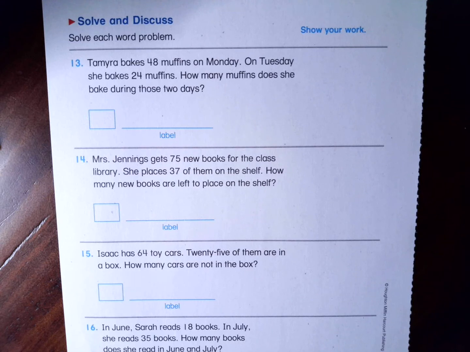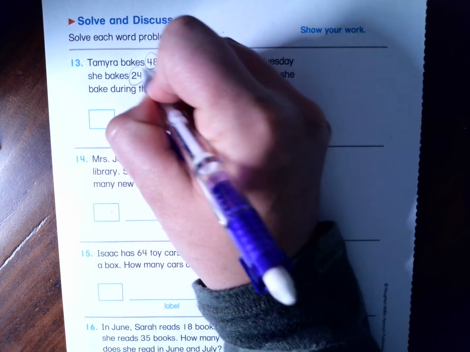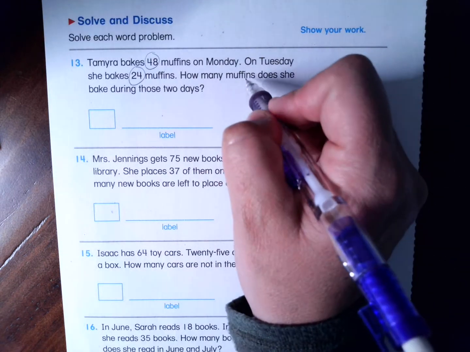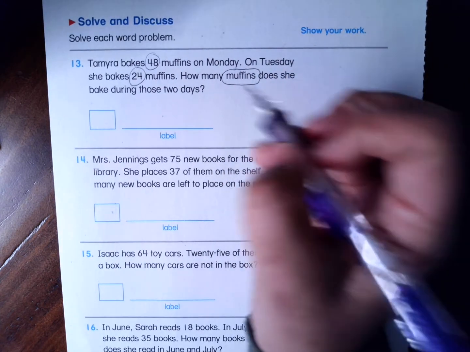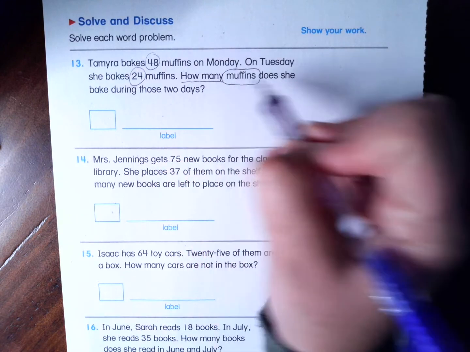Number 13. Tamara bakes 48 muffins on Monday. On Tuesday, she bakes 24 muffins. How many muffins does she bake during those 2 days? So I'm going to use my cubes strategy, and I see that I'm going to have a 48 and a 24. I'm going to circle my label and underline my question.